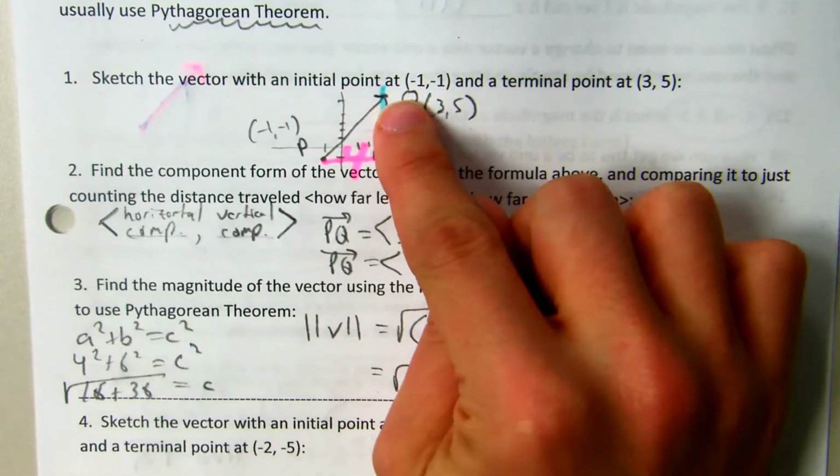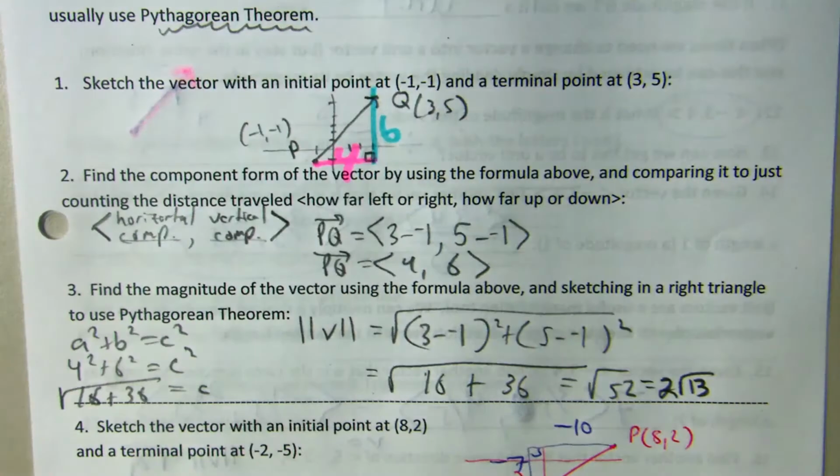If for some reason you thought you were starting at Q and going to P, you would think those were negative, and that would be wrong. That's a common mistake.